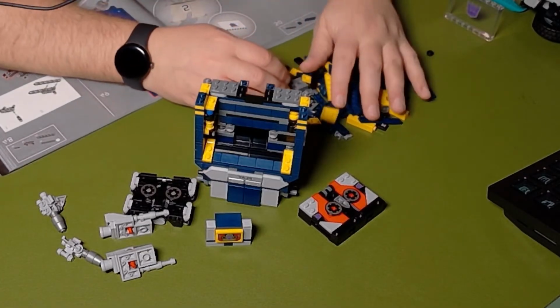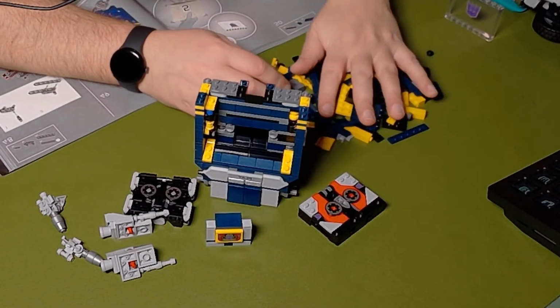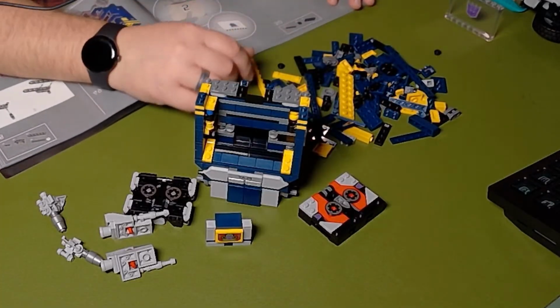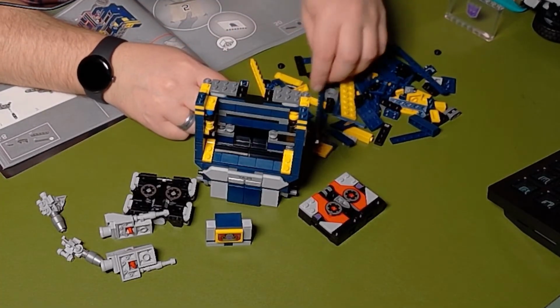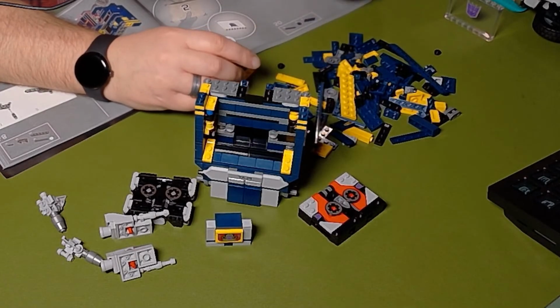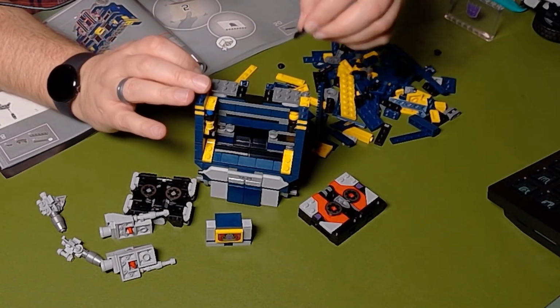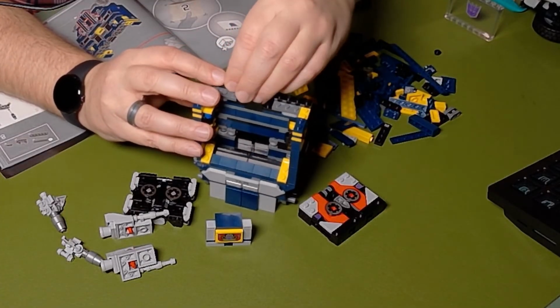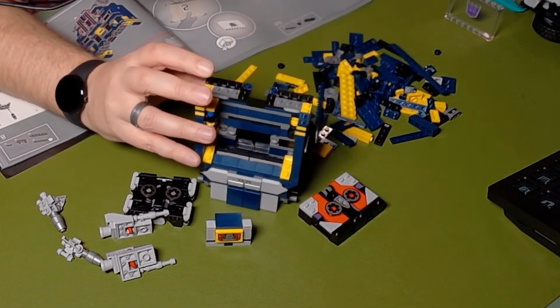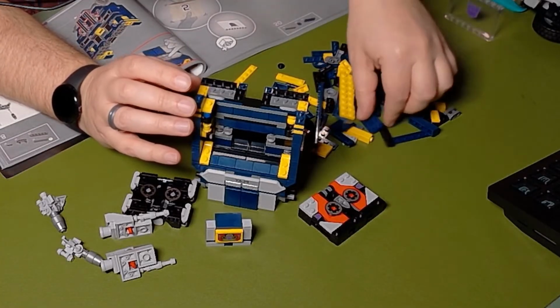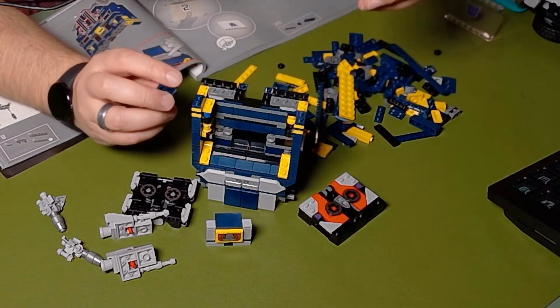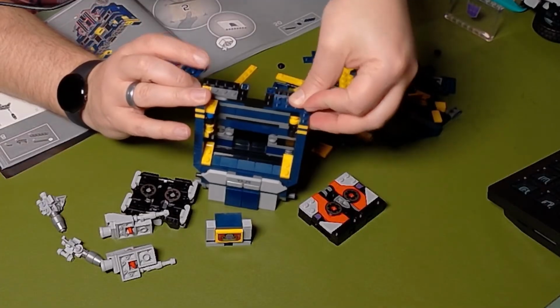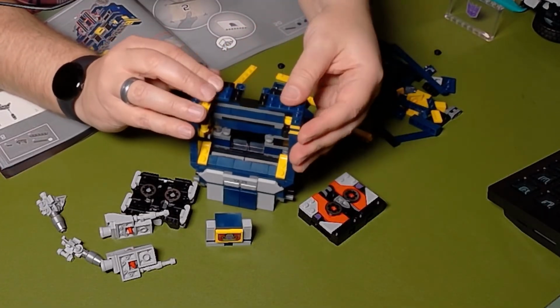All right, so it says the first thing is 2 of these going here and here with these pieces here and here.